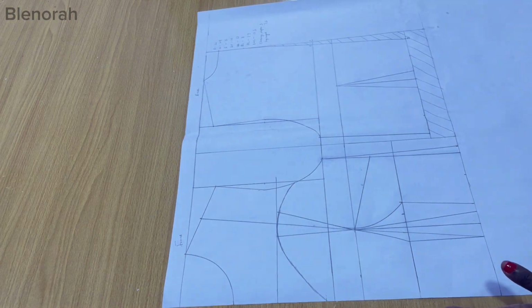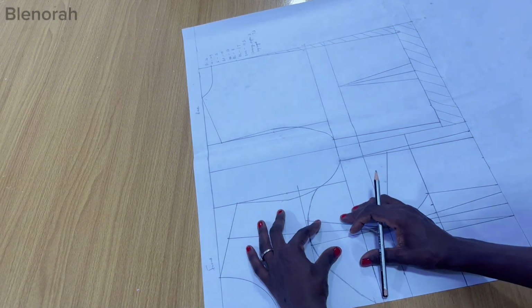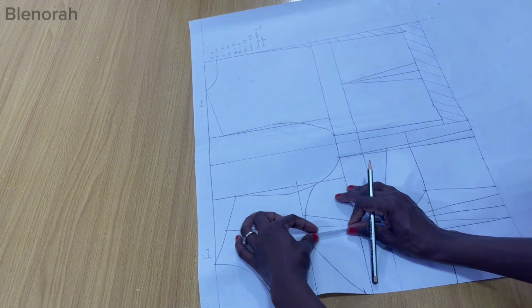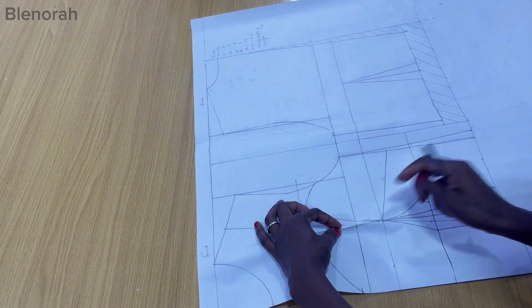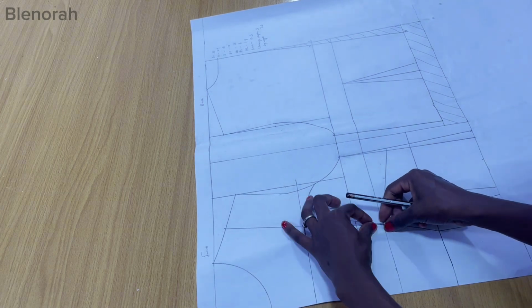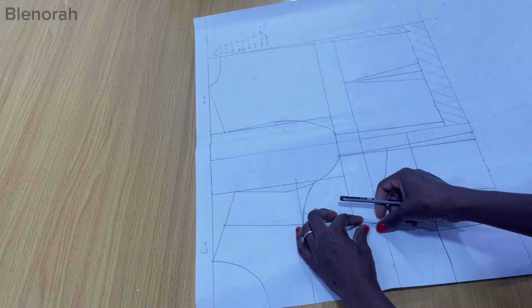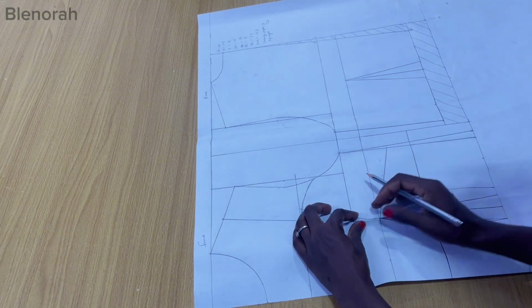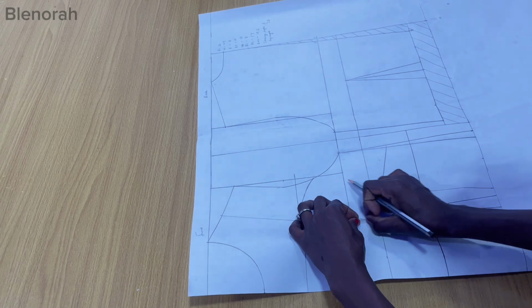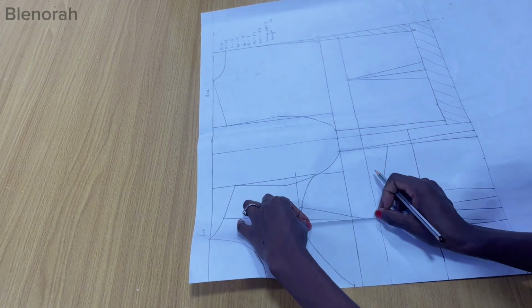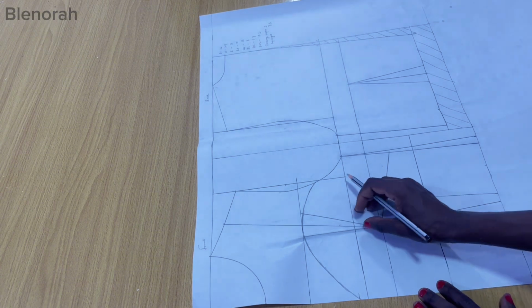So the next step now is to fold this place. The reason why we are doing this is to avoid one dart getting longer than the other one. So remember what I did?